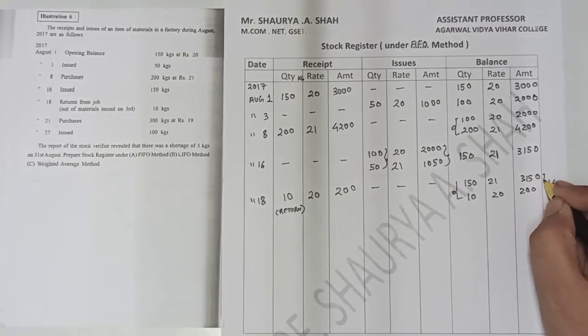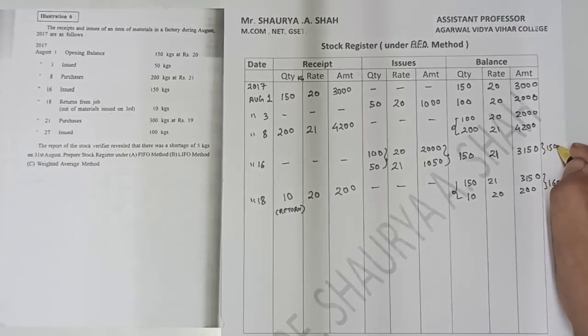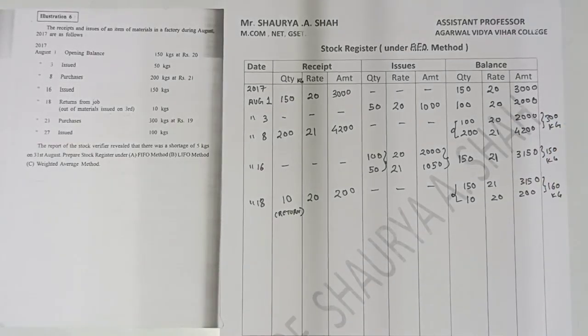I am writing here for your knowledge 160 kg. Here I'll write down 150 kg. Here we'll write down 300 kg. Is it clear to all of you? Fine. So what we are having is your closing balance. Is it clear? Okay. Moving on to the next transaction.